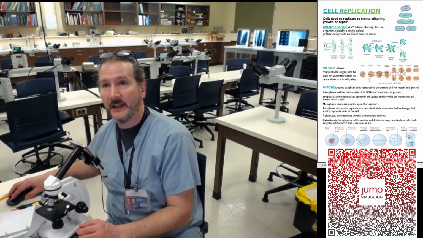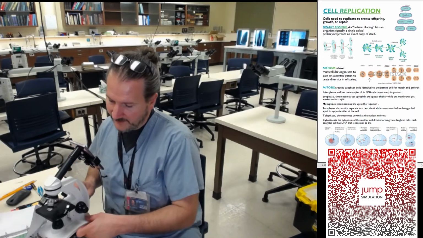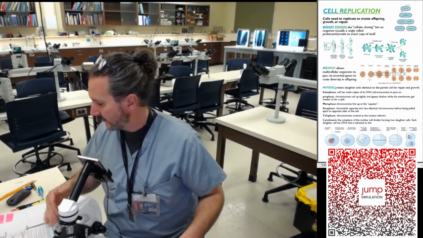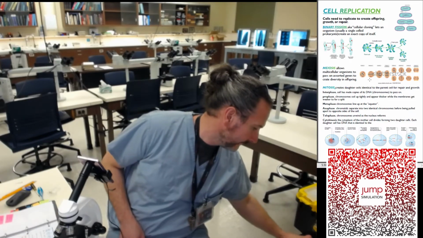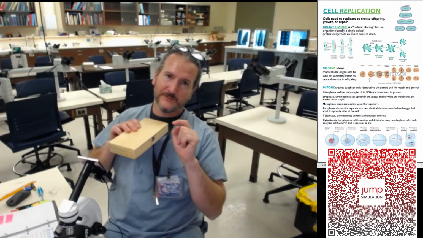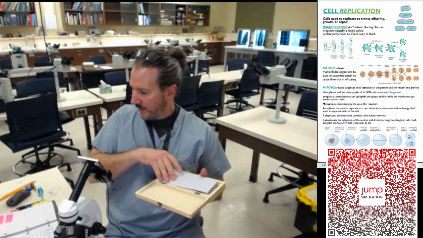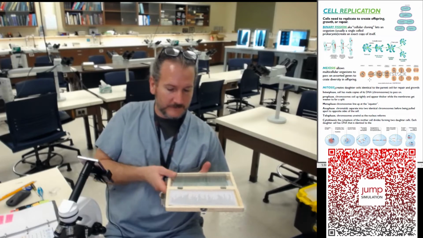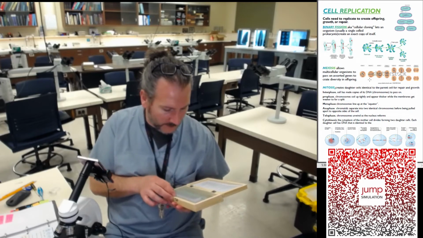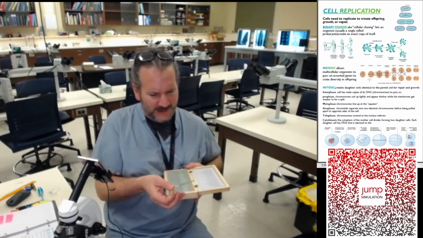Alright, let's go to the next page. Cell replication. So with cell replication, you're going to look at a prepared slide of an onion. If you open up your box, cells, this one, remember you already wrote top here? Smart. Open it up. Find number 32. Number 32 I can see down below. Slide the edge up. Wow, look at me go. 32. Onion epidermis, whole mount.